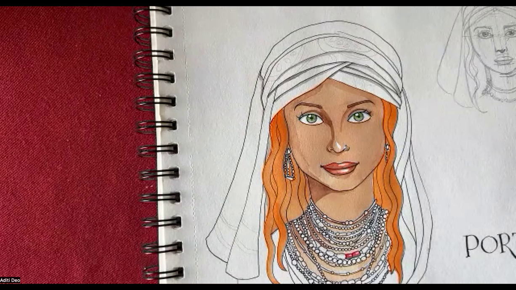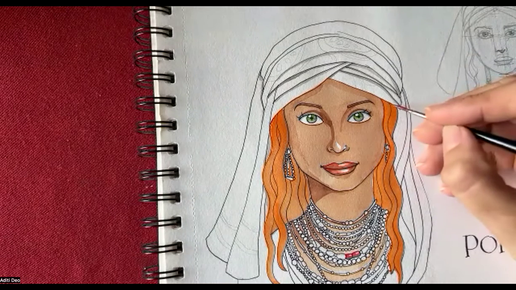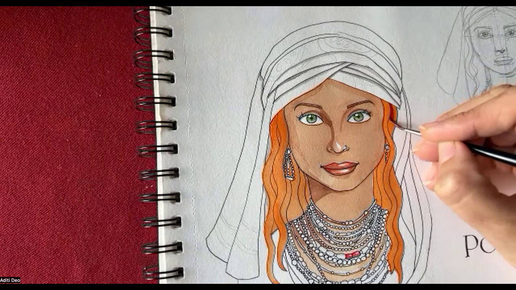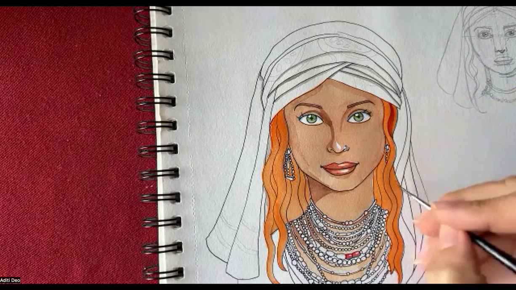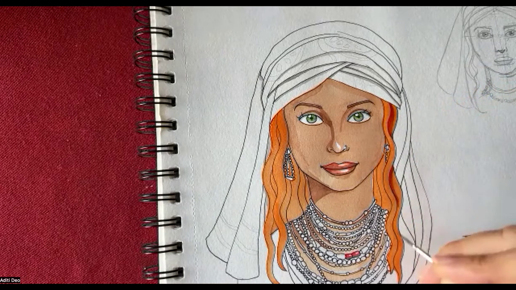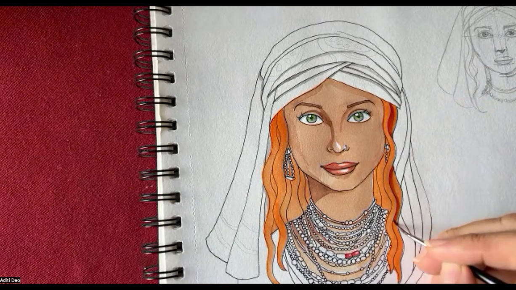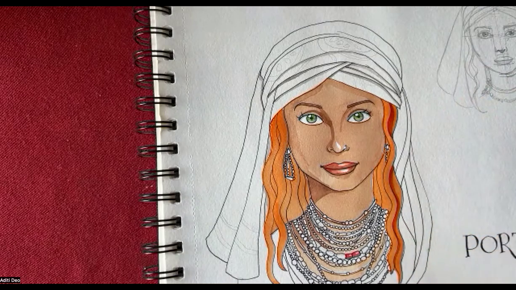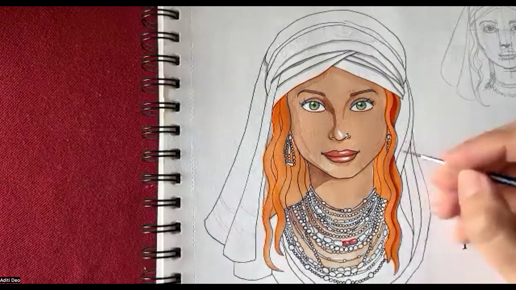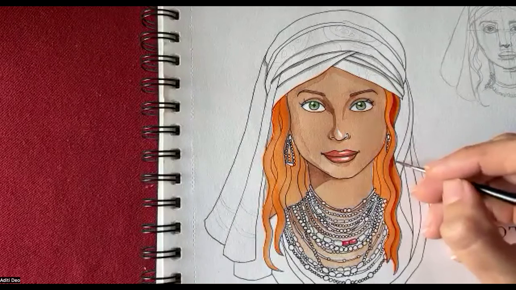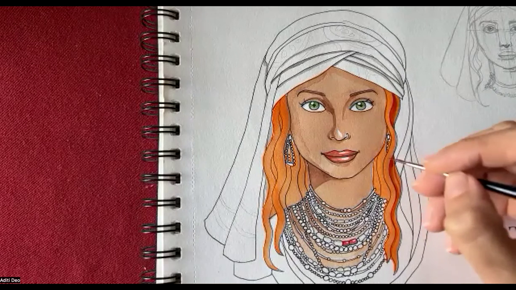Oh, I have forgotten to put the burnt sienna in the hair. Okay. So here I get the opportunity to maybe make a texture with it. Not only this, I can also add more lines to it.